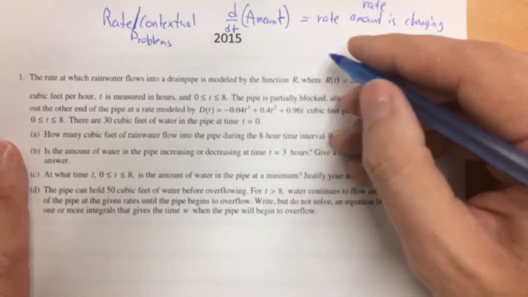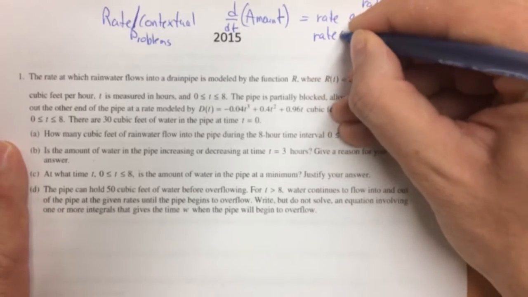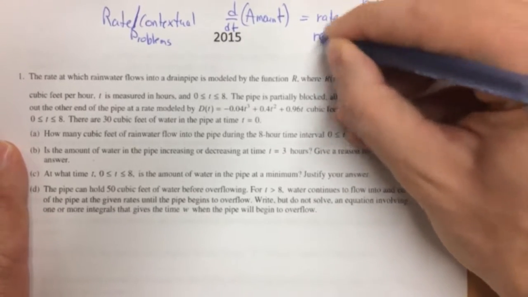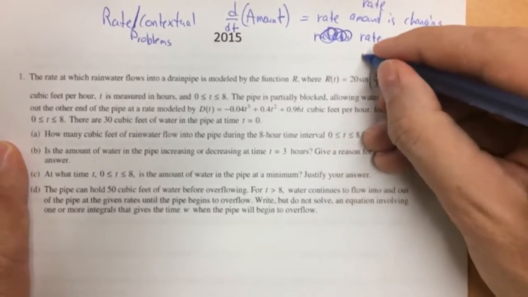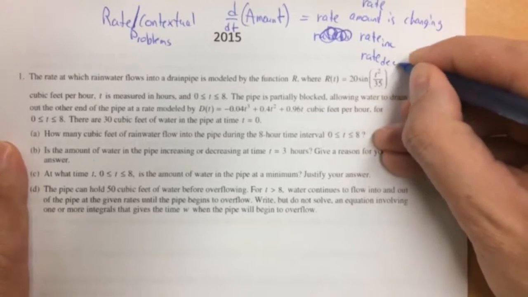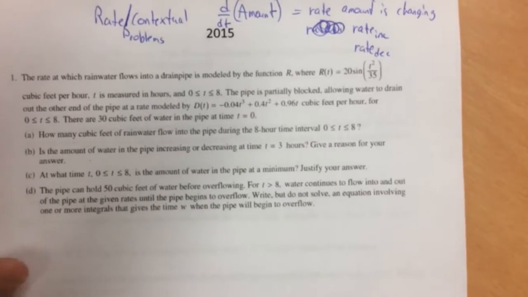And often there are two rates. There's a rate that something is increasing. I'm going to write rate of increasing, and a rate of decreasing. Okay, so we're going to pay attention to this as we look at the next few problems.